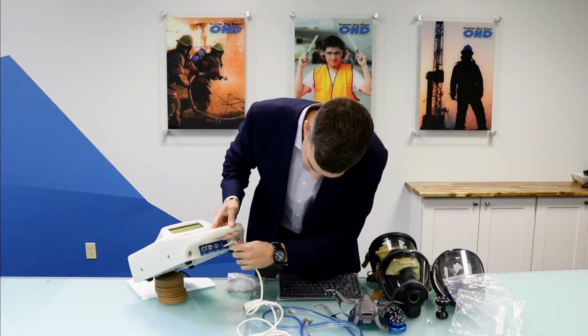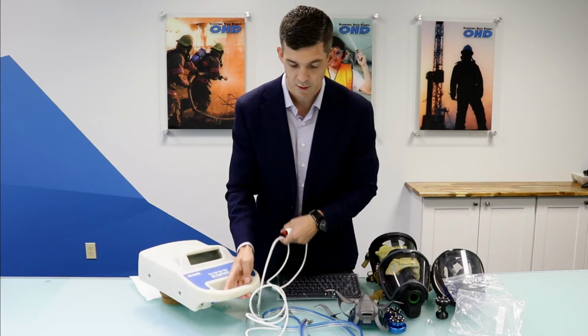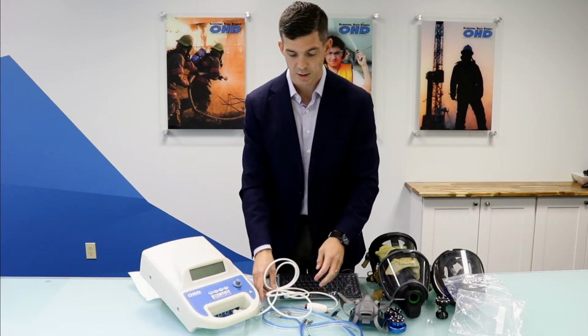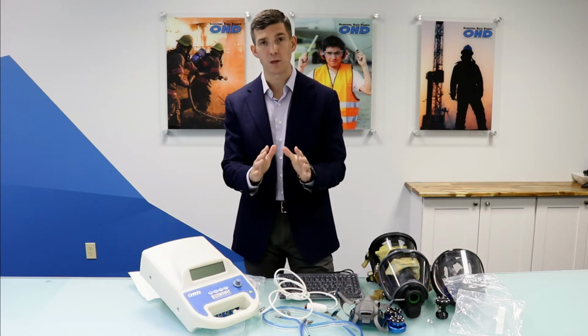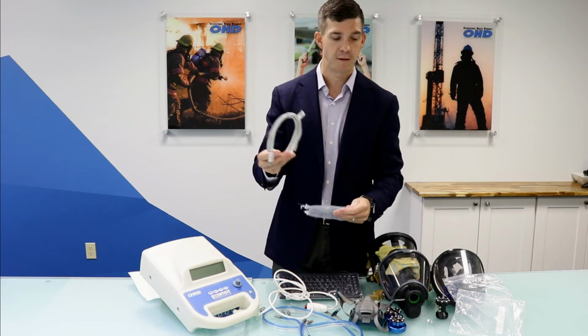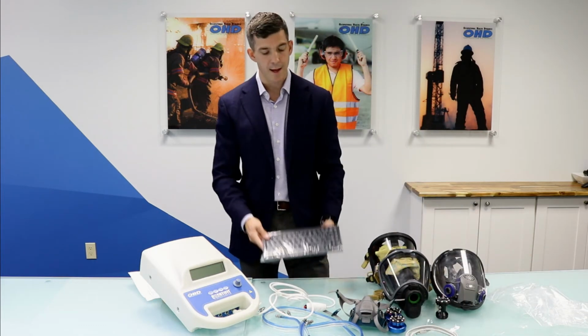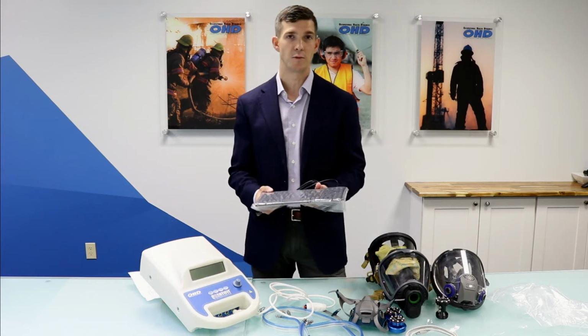So in the front, very easy to find where the trigger goes. It just goes in the trigger selection, and then your triple tube connections there. Two other things that will come in your case: a USB to PC cable, which we'll use during our fit test in just a second, and I'll set that there, we'll get to it. And then also a keyboard for standalone testing.